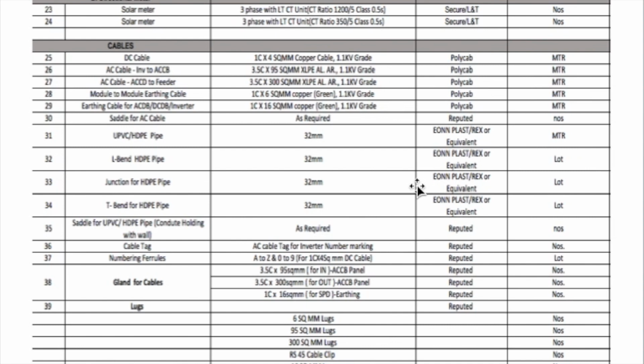Lugs, we can't put direct cable to any junction point. For that reason, for the connection, we require different types of lugs. Here, if you are using 4 square DC cable, we will require 4 square lugs. Like you can see here, we are using 95 square, 300 square. This depends upon the AC cable sizing we are taking it, right? 16 square, 6 square is basically for the earthing part. So the lugs also are required for the earthing part.